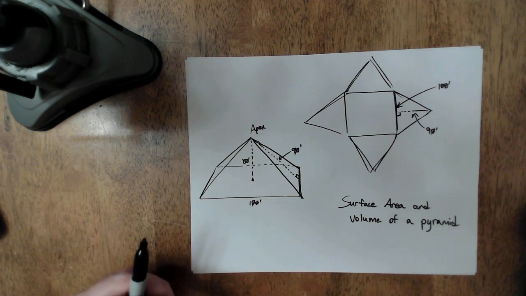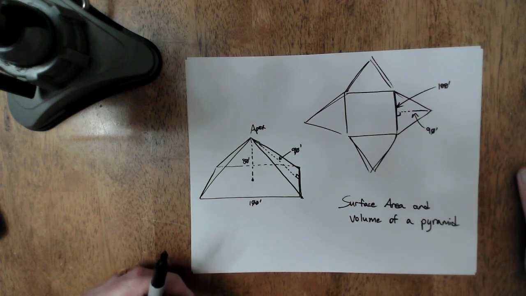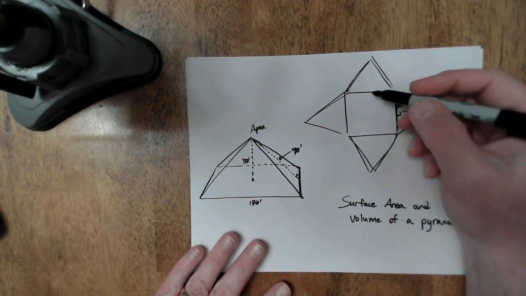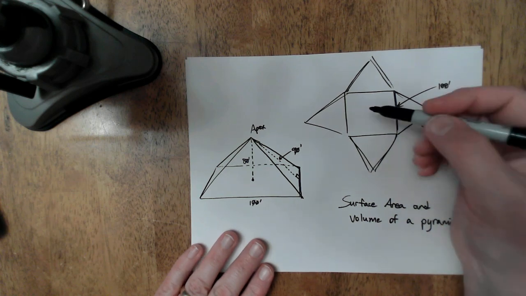And you might say, well, Mr. Reed, you wouldn't need the base because there's no way you'd be able to lift the Pyramid of Giza. You're right, but let's just pretend we could. Okay, we're going to get all of the surface area, including the base.